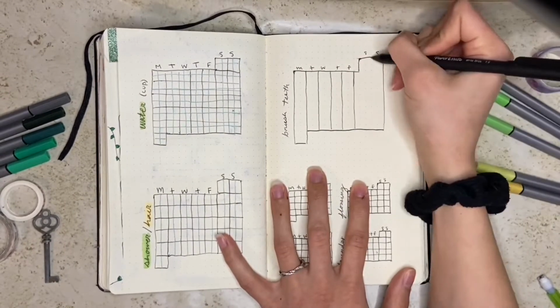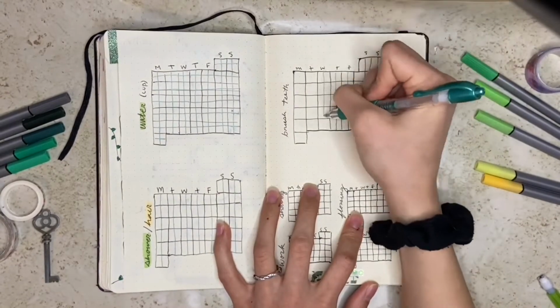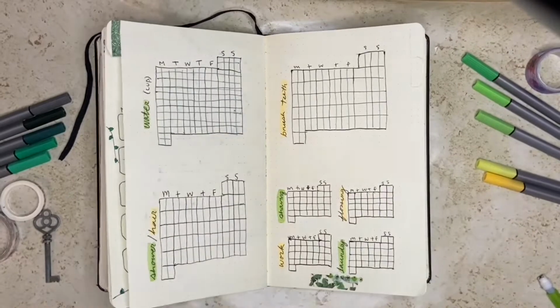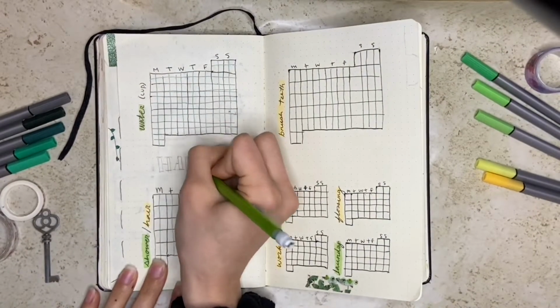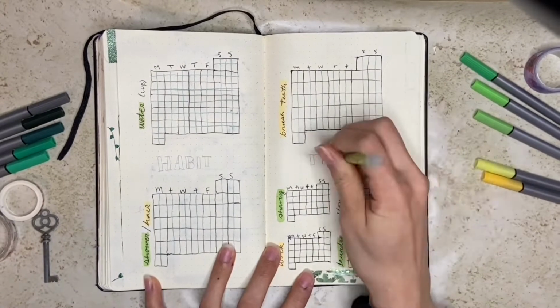I'll add that I did later go in and put the dates in the boxes because I was getting confused, and it just looked much better in my opinion to be able to see all the dates. I might not do that in the future, but it helped me this month because I didn't actually start keeping track on the 1st.